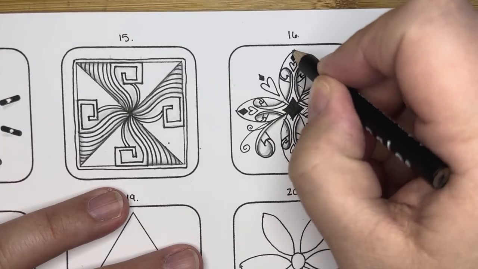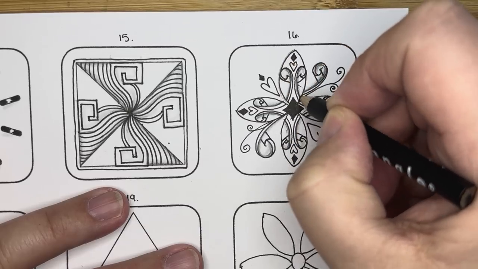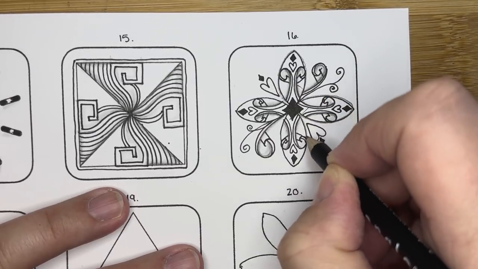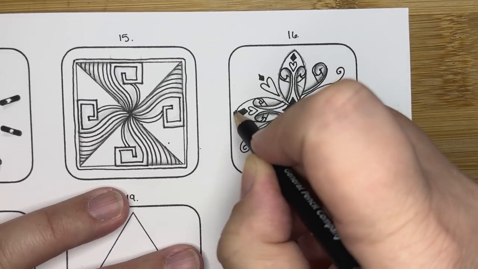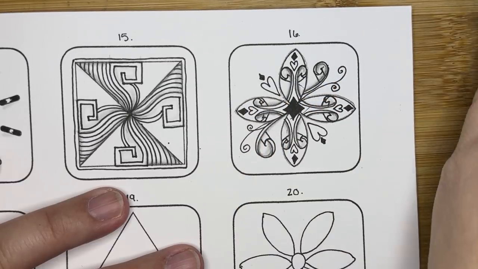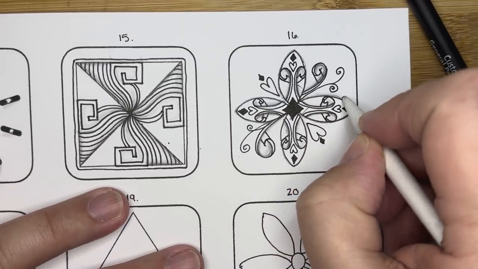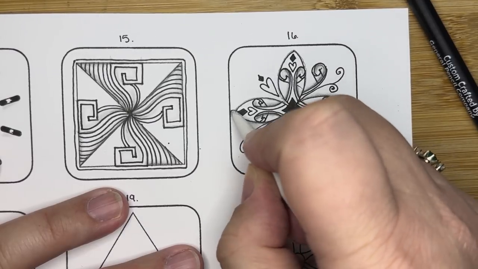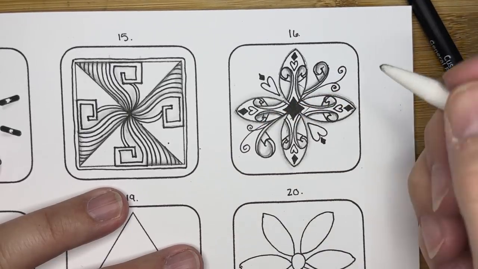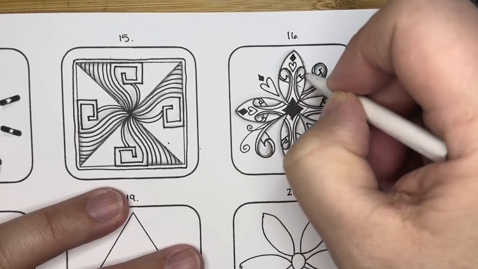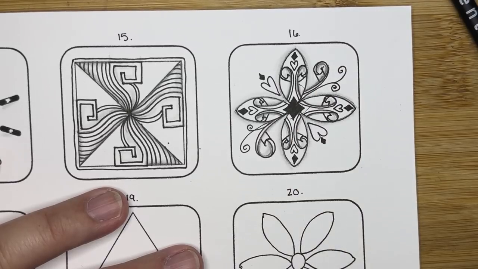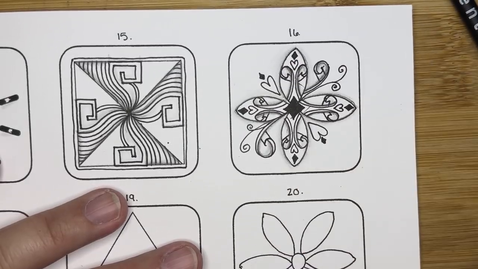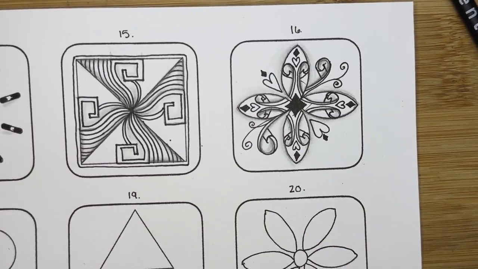And then the last thing I'm going to do, these look really flat to me, so I'm going to go around the outside edge of each seed shape and just give it a tiny shadow. And I soften that right against that line and push the graphite away from the line just a little bit. And it gives a little bit of a shadow. Okay. That was a lot of work, but it's so beautiful.